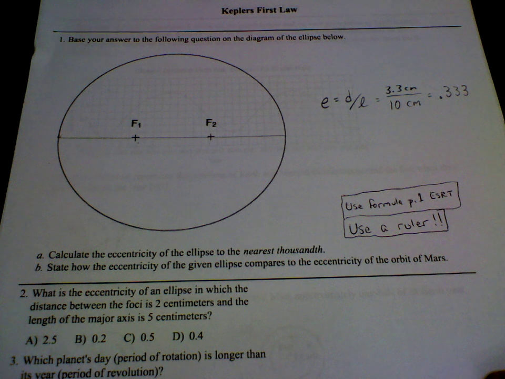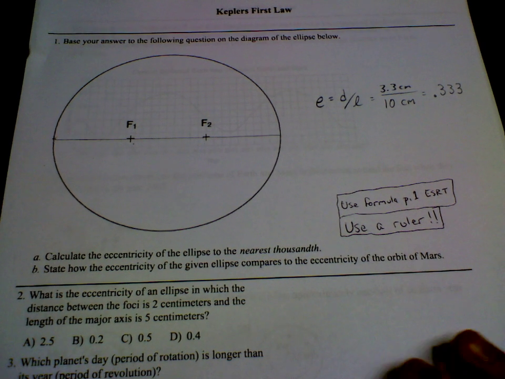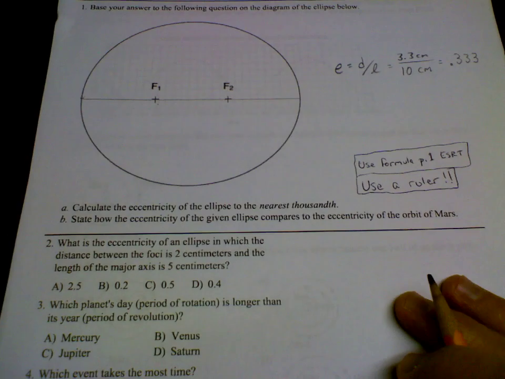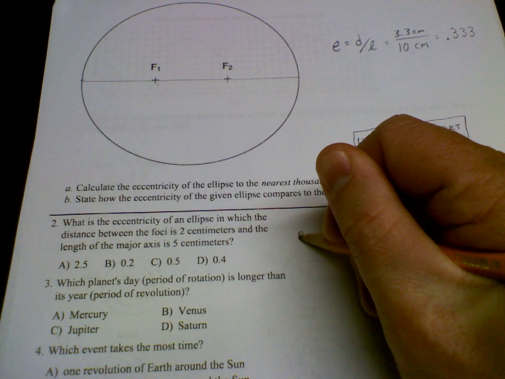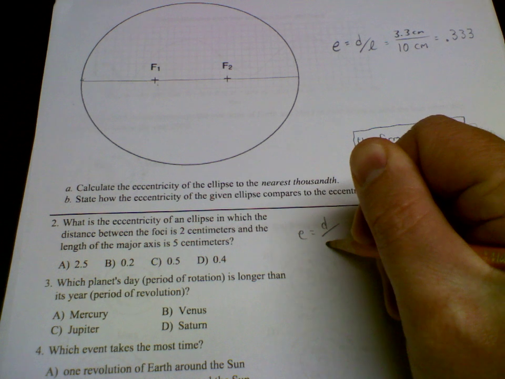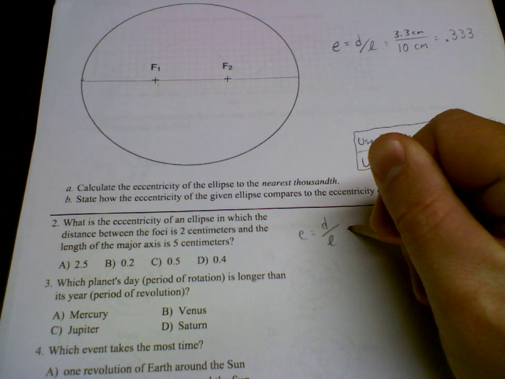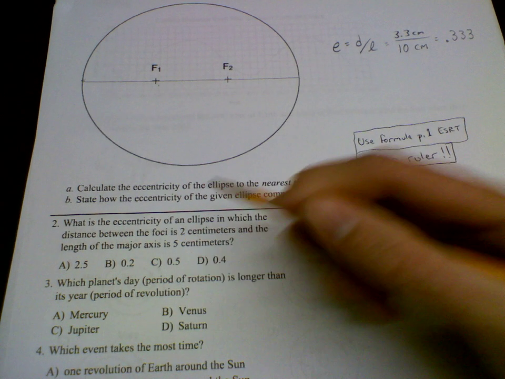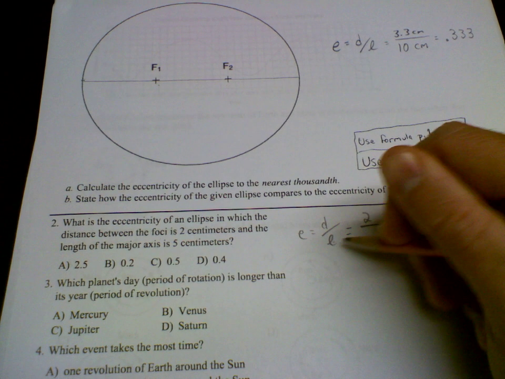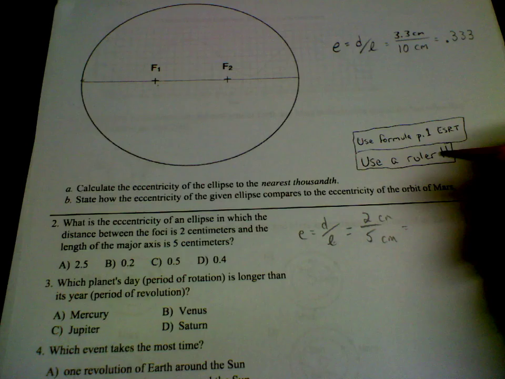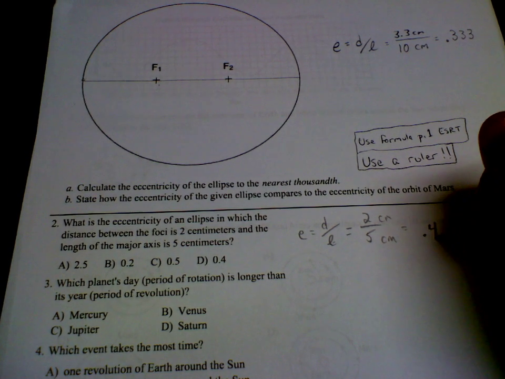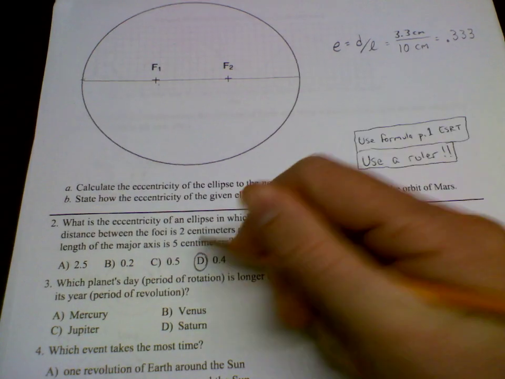The second question is just doing math. What is the eccentricity of an ellipse in which the distance between the foci is 2 centimeters and the length of the major axis is 5 centimeters? Again, E equals distance between foci over the length of the major axis. Distance between the foci is 2. Length of the major axis is 5. That's 2 cm over 5 cm. I believe that comes out to 0.4, so you should have gotten D.